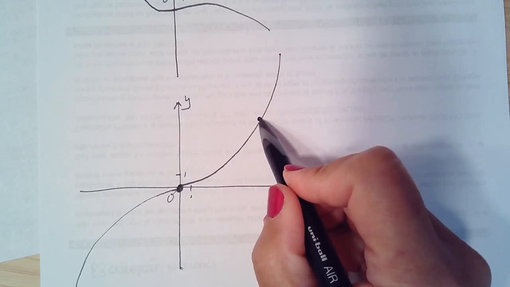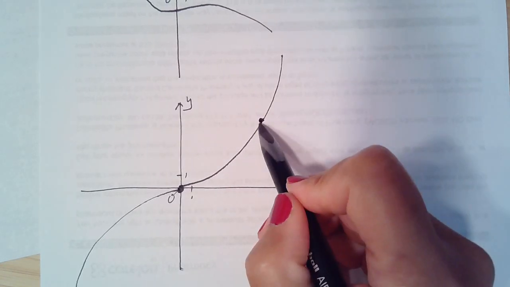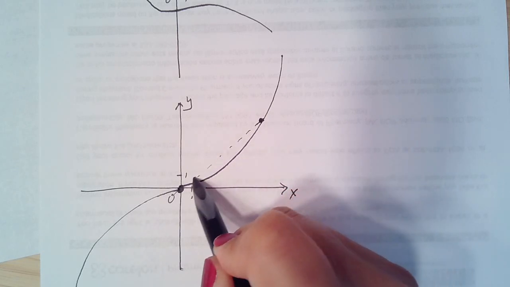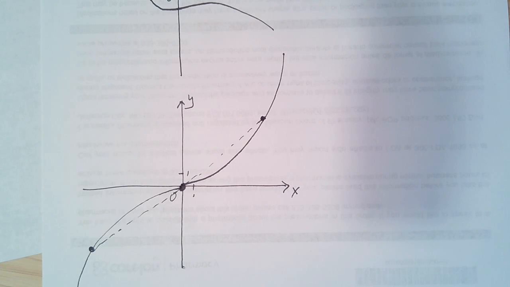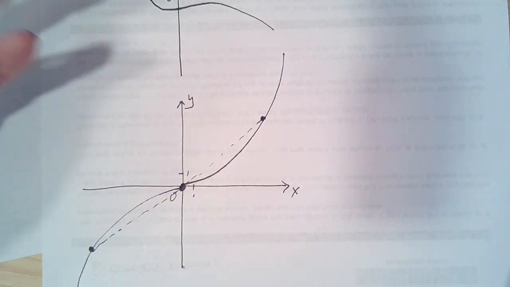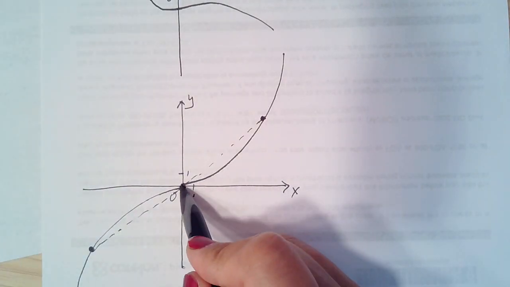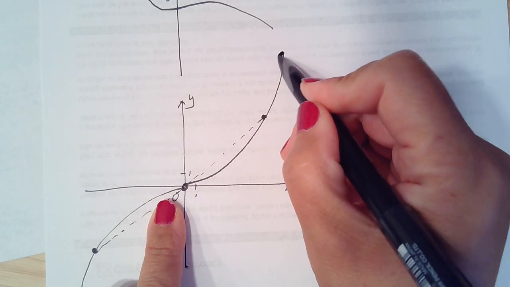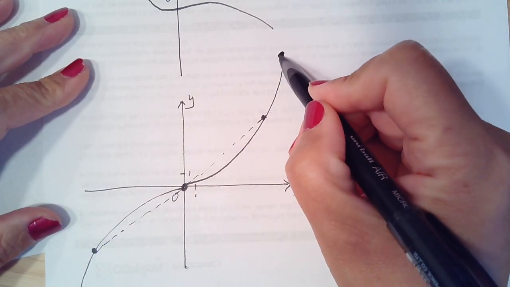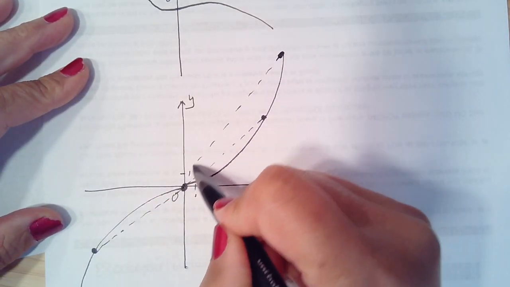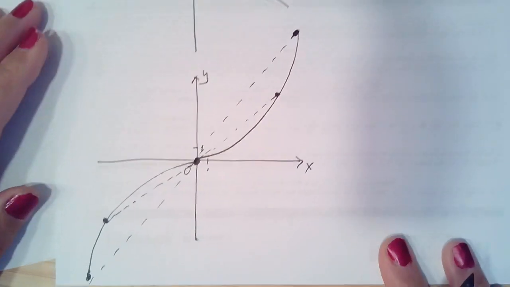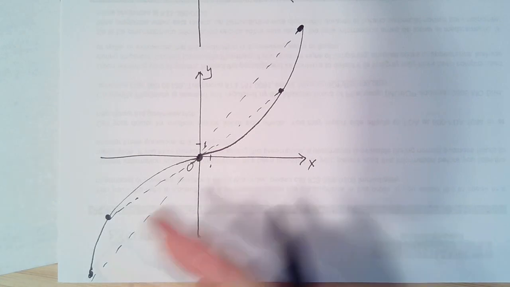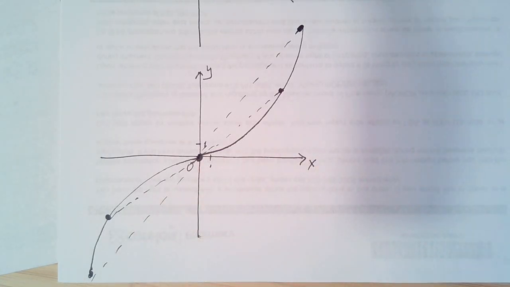For any point you have on this part of the graph, with respect to here, do you see that? You don't really have a mirror, but you have a single point. So for any point you have on the graph on this side, you can have another point on the graph. So this is called symmetric with respect to the origin.